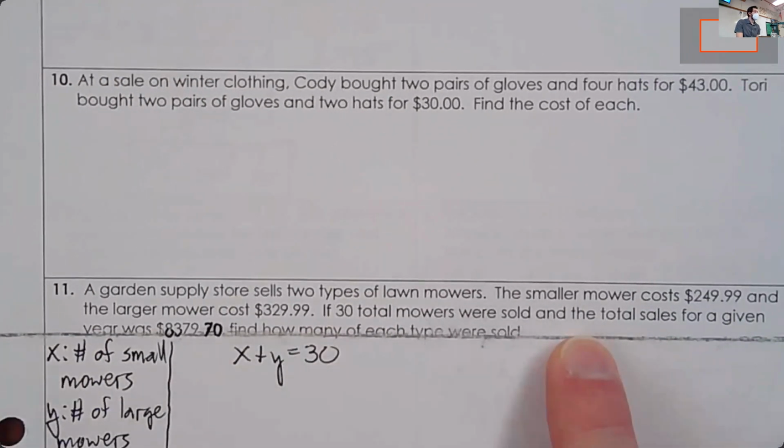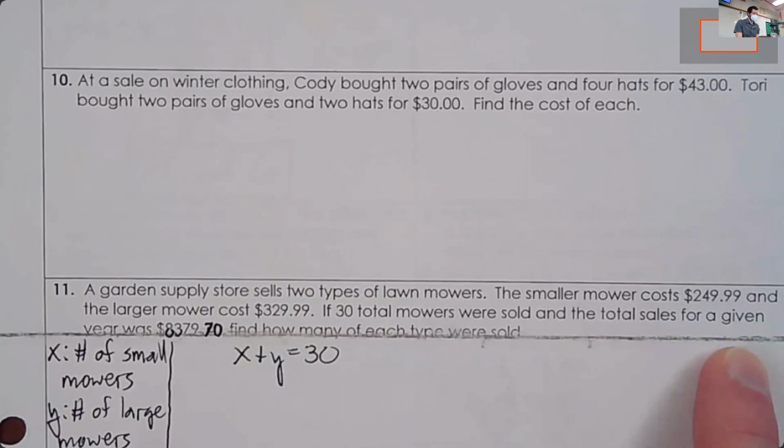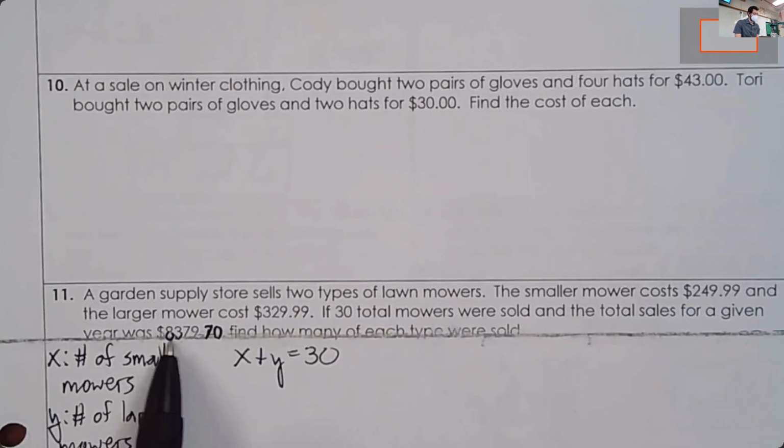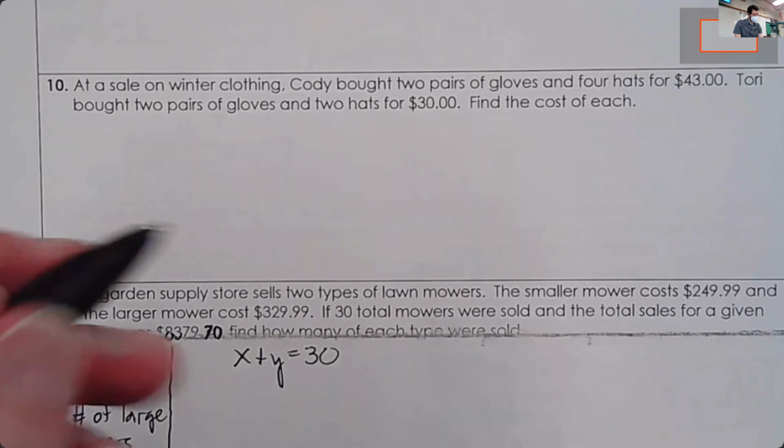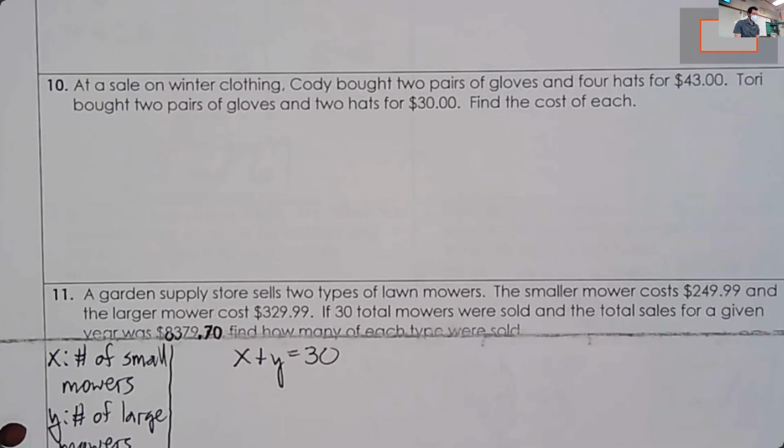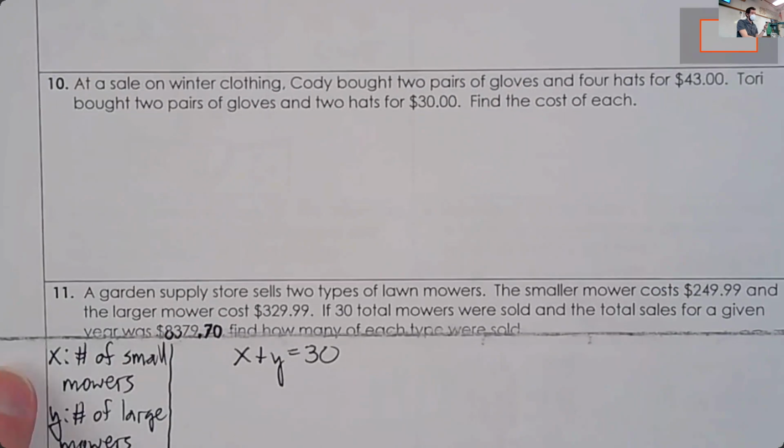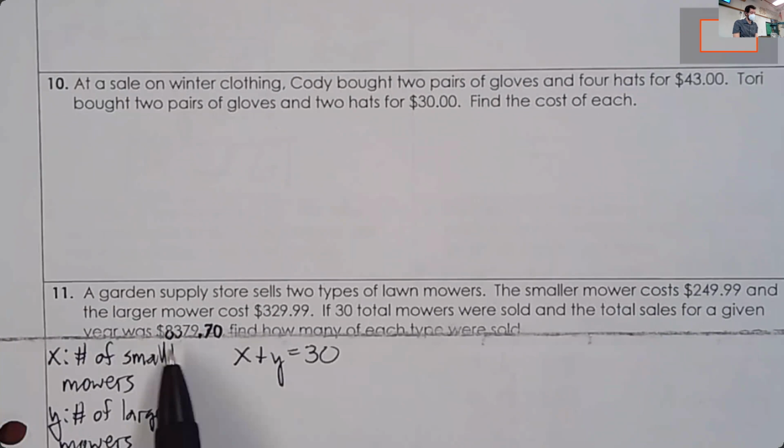And here we go. Total sales for a given year was $8,379.70. Find out how many of each type were sold. Now, we know how much each type costs. We do not know how many of each were sold. So the second equation is going to be the cost of each times the number of each, which we don't know, adds up to a total of $8,379.70.